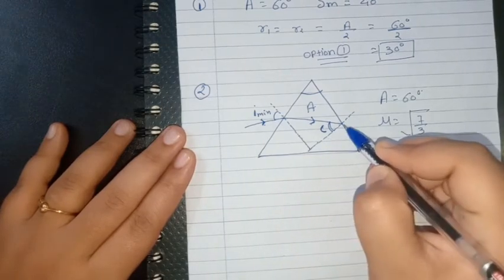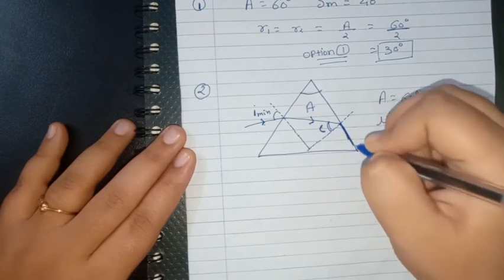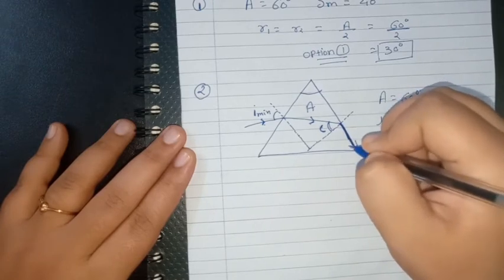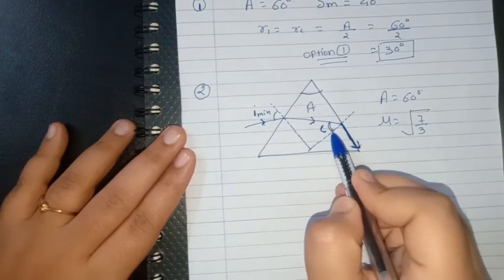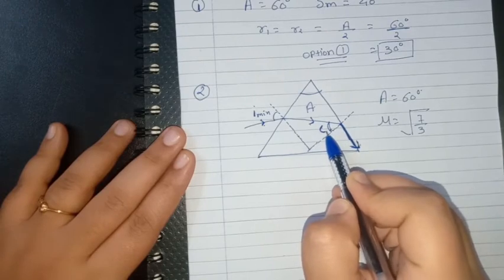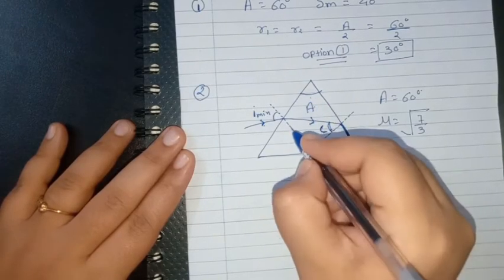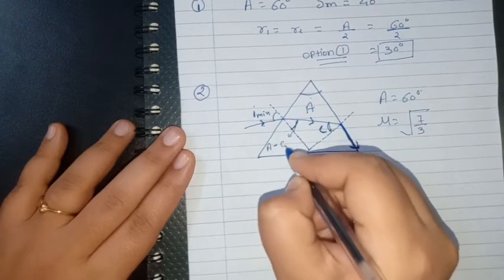That means after refraction, the refracted light ray will be along the surface. For that, the angle of incidence at this point should be the critical angle. If this angle is C and this angle is A, then this angle will be A minus C.